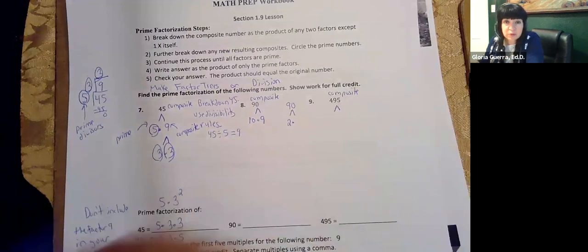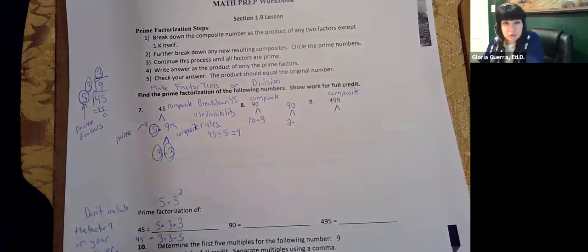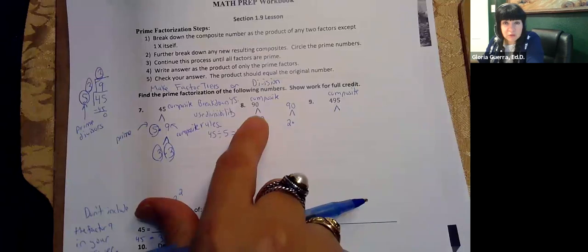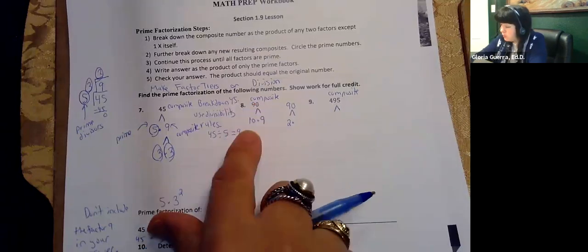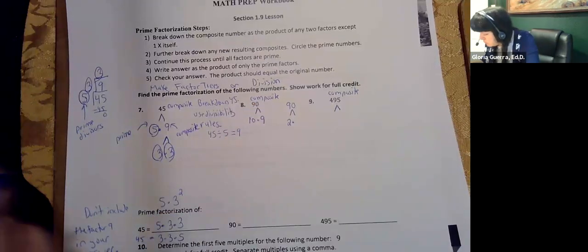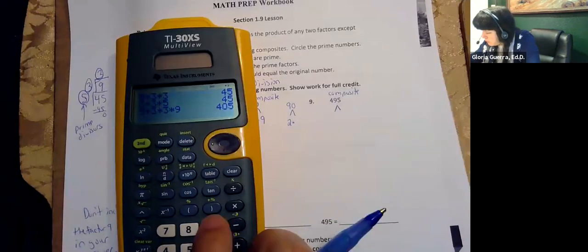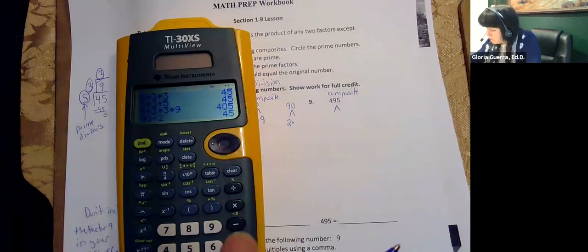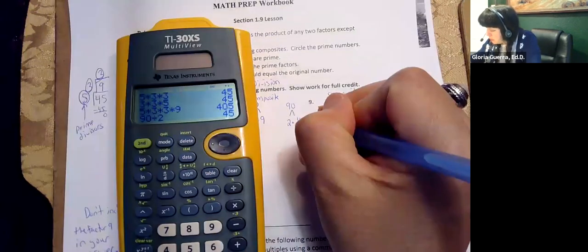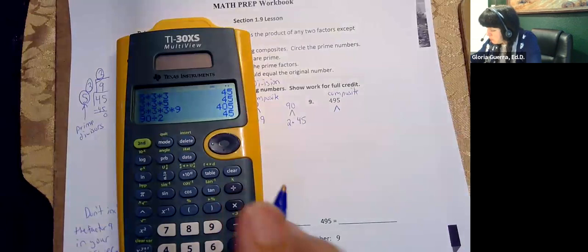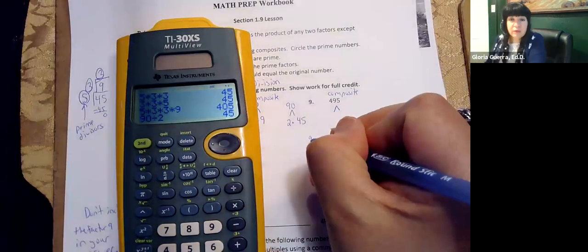This is also a divisibility rule, because if it ends in 0, 10 will work, but also 2 will work. If I do 90 divided by 2, that gives me 45, right?